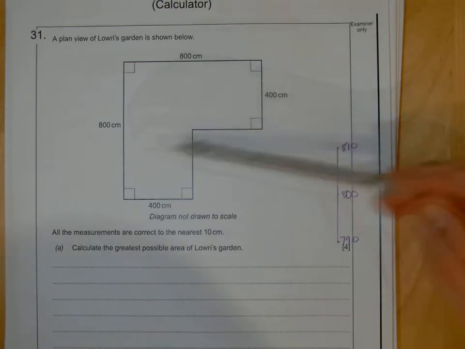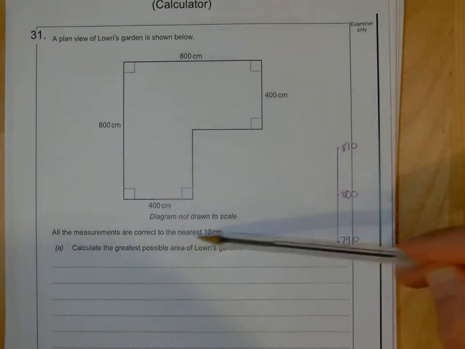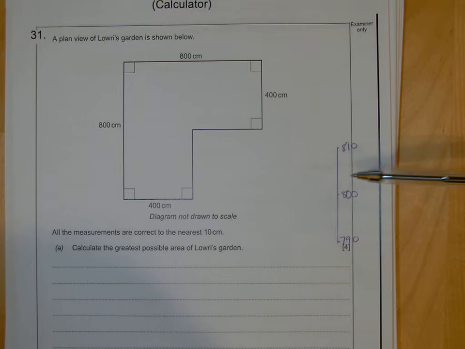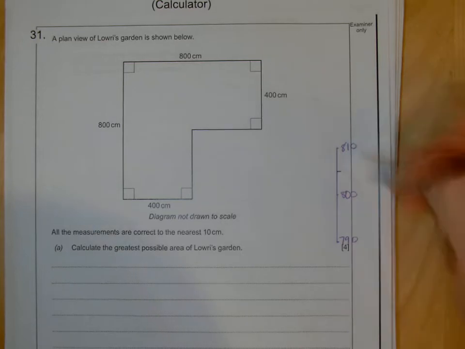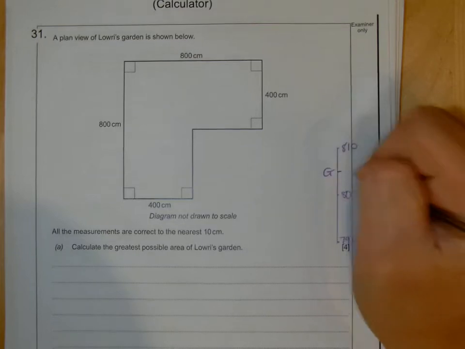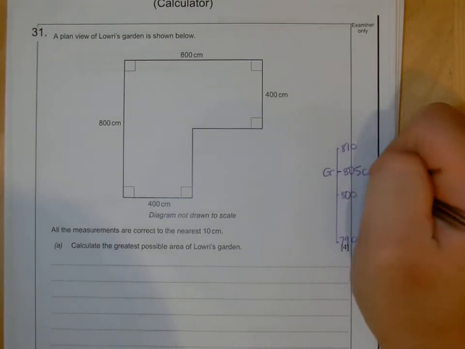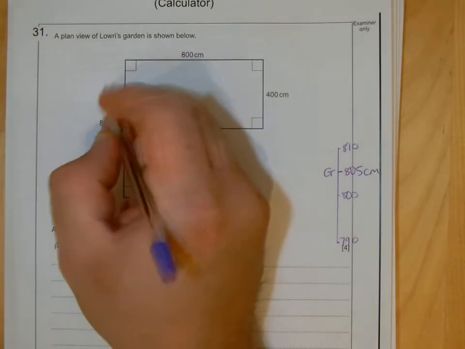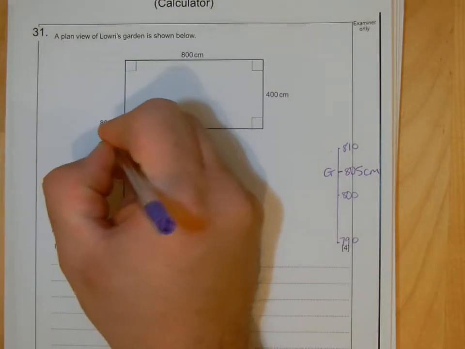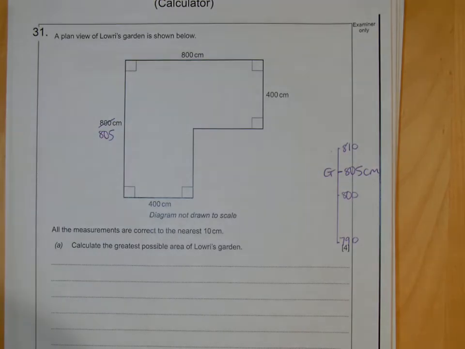Okay, so the plan view here has the measurements correct to the nearest 10 centimeters. So if I take the 800 centimeter length, for instance, the scale measuring that is going up in tens because it's nearest 10. The greatest it could be then is halfway, yeah, between 800 and 810. Halfway, everything rounds down. So the greatest will be 805 centimeters. Okay, so when they ask for greatest possible area, you're going to consider this to be the greatest possible length, yeah? So we can write that there.